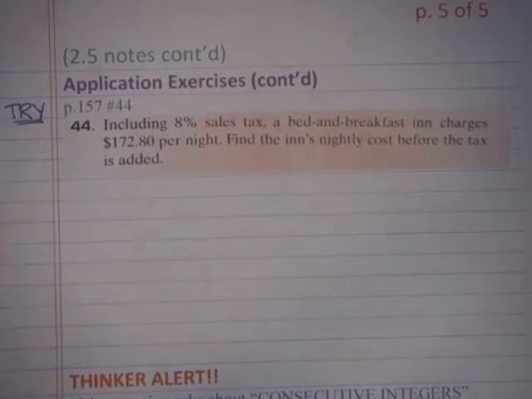Hit pause, try this one, come back, I'll reveal the actual translated equation and then the final answer as well.